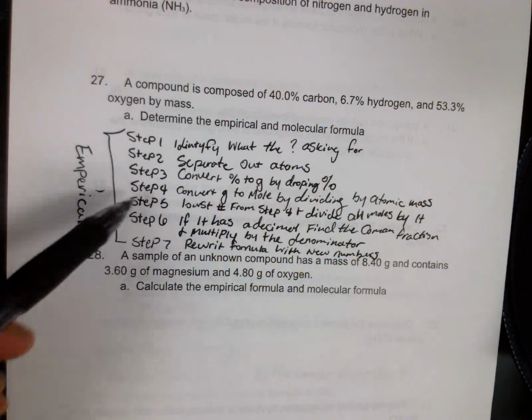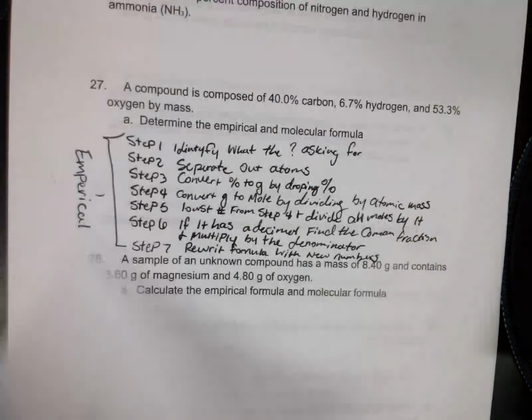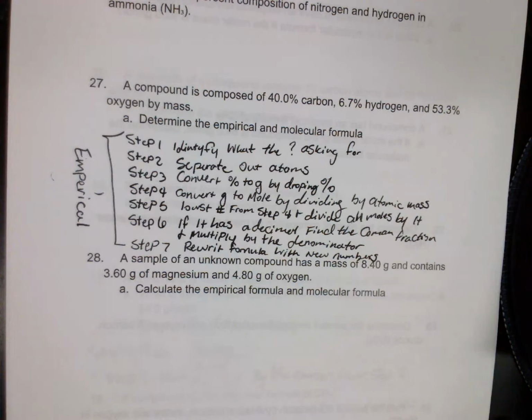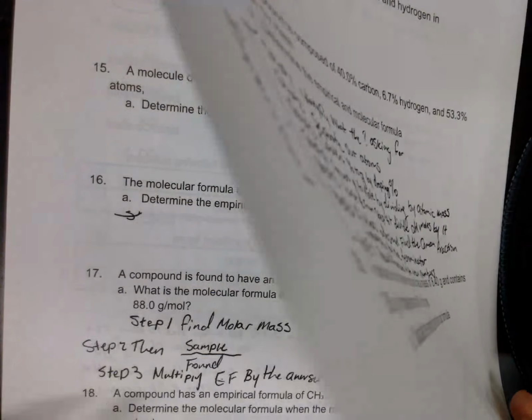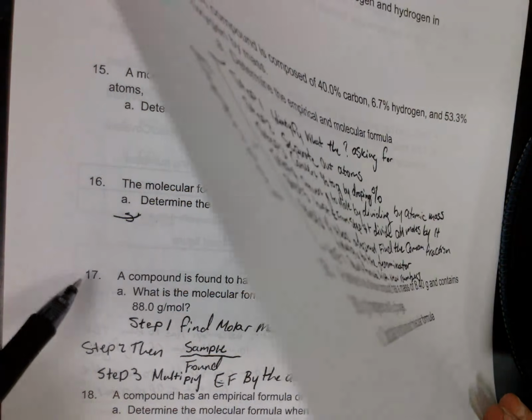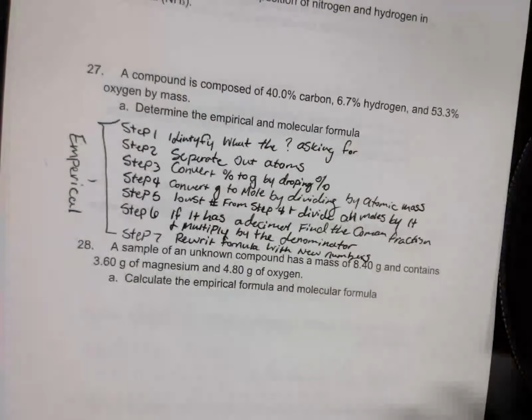Then you're going to use the empirical formula to find the molar mass just like we did for 17 onwards.